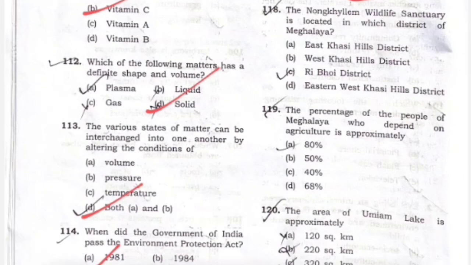The Nongkhlaw wildlife sanctuary is located in which district of Meghalaya? So Ribhoi is the correct answer. The percentage of people of Meghalaya who depend on agriculture is approximately 80%. The area of the lake is approximately 220 square kilometers.